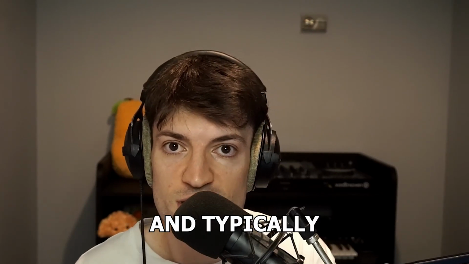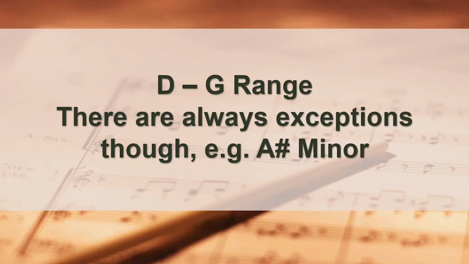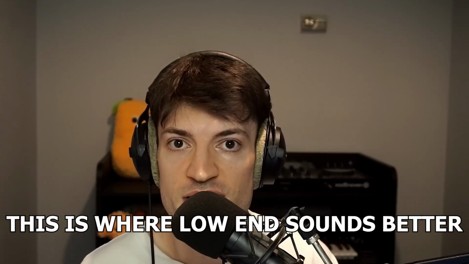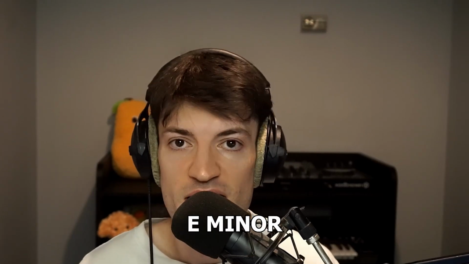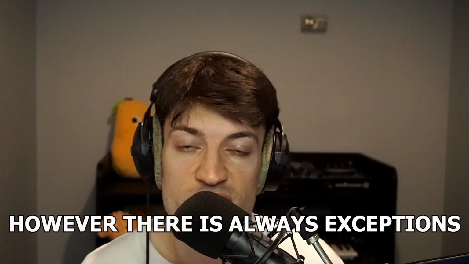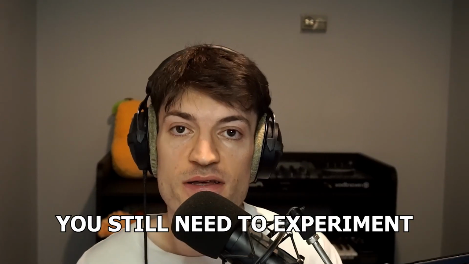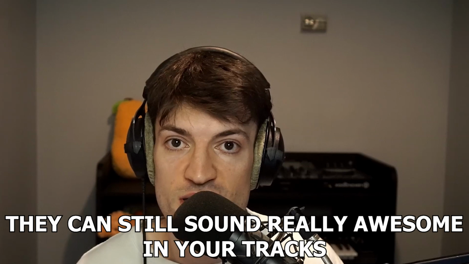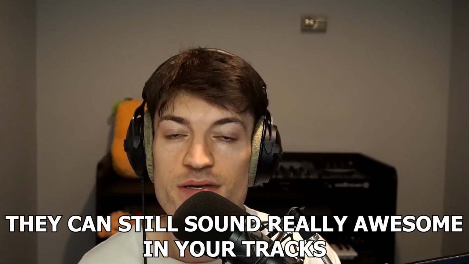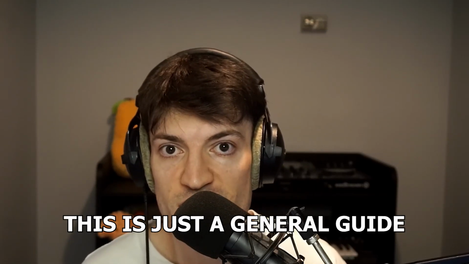And typically the D to G range sounds best. And this is because this is where low end sounds better and where it comes through more. So D minor, E minor, F minor, G minor. However, there's always exceptions to this rule, so you still do need to experiment. For example, A minor, A sharp minor, they can still sound really awesome in your tracks. This is just a general guide.